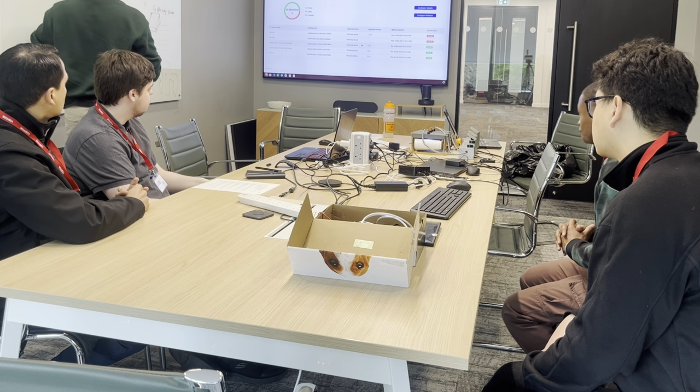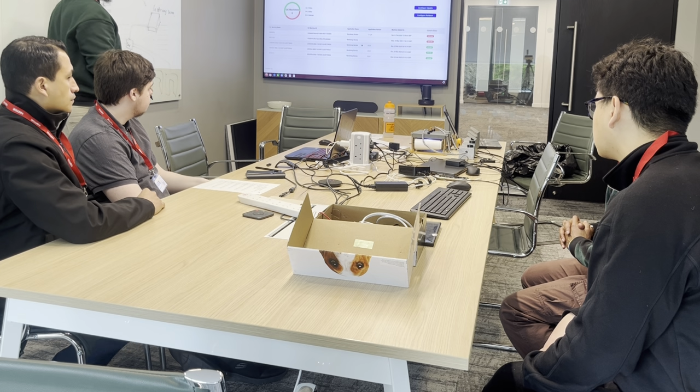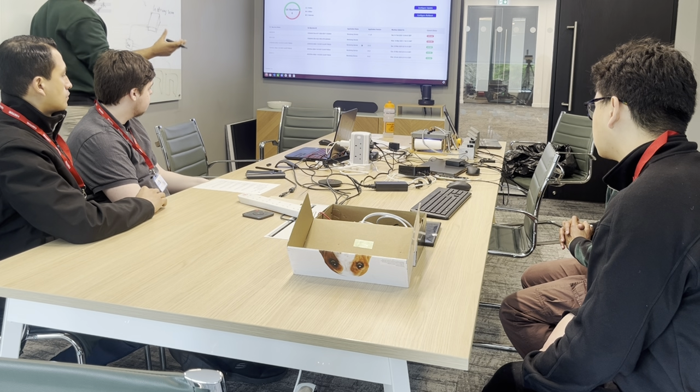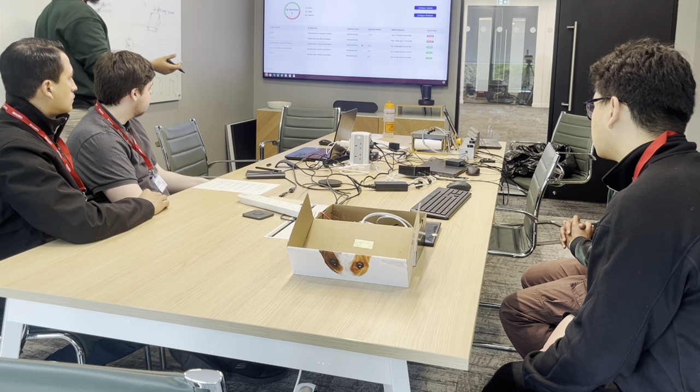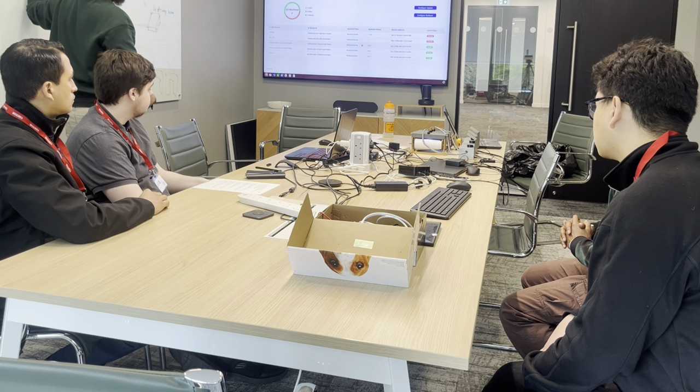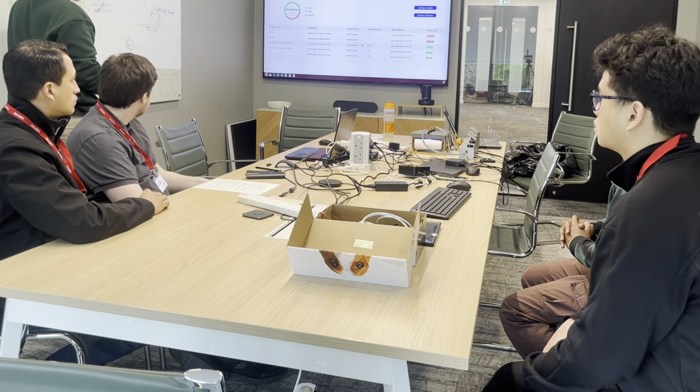And then whenever he wants to assign an engineer, he can create a JWT token for the engineer. So he'll create that and give it to the engineer, and the engineer can use it to log in.